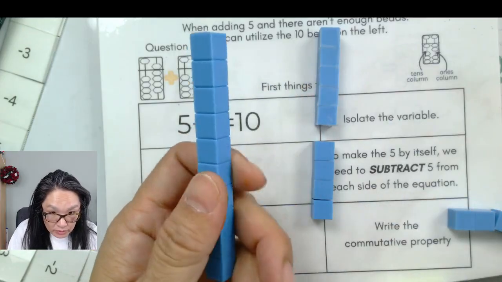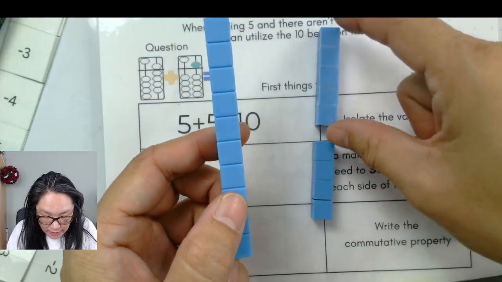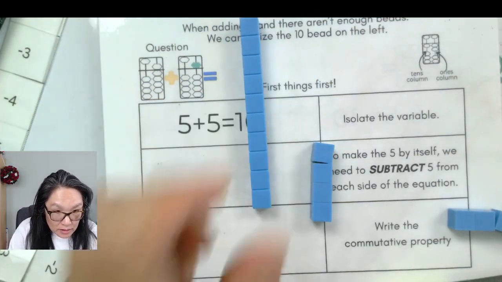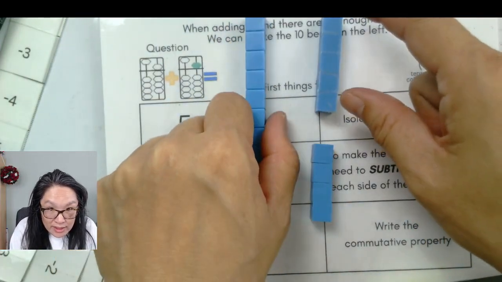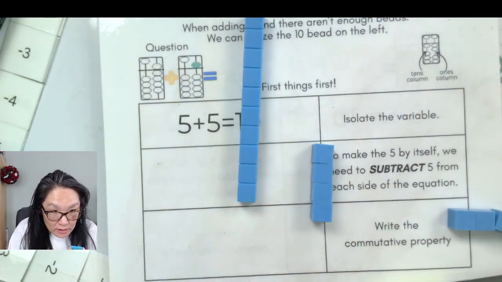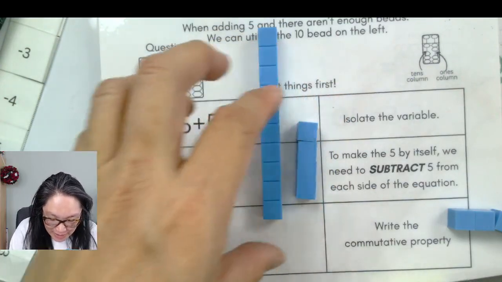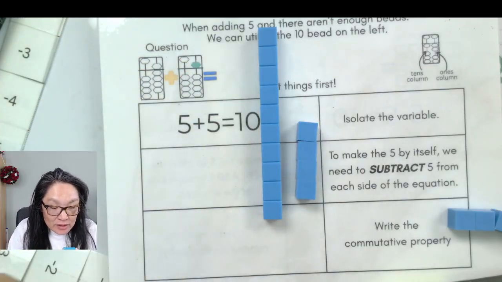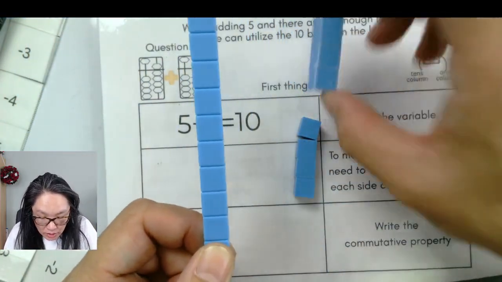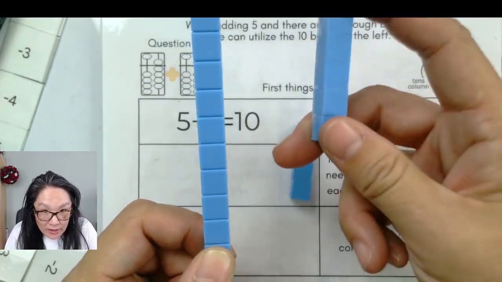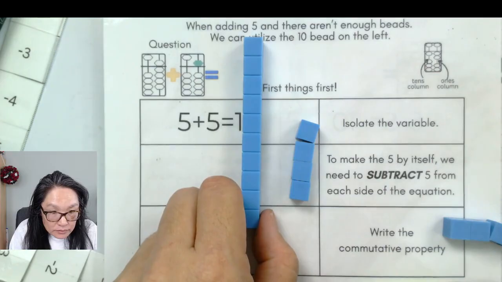If 10 is too much, I have to trade it in. I'll take this out, and I put this in. Because we're trading, we got to take this out, and I take this out. Subtract. Does that make sense? What we're doing is we're trading in the 10, and we have to take away the 5 because adding the 10 is too much.